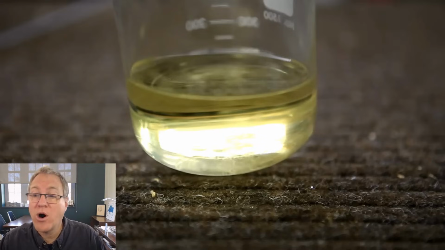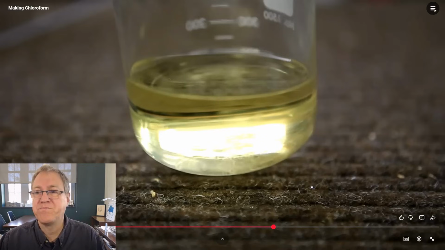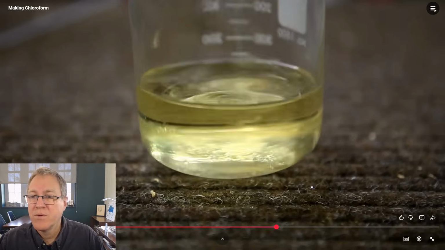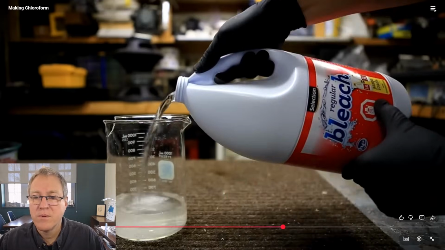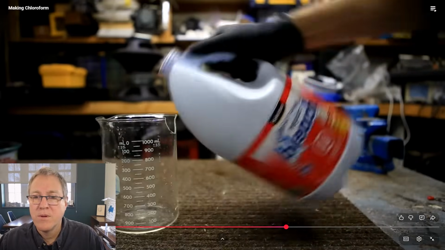So it does sink in water, and you can see that in this kind of model reaction he has set up. The solution is still yellow due to the presence of unreacted sodium hypochlorite. Carefully decant the upper aqueous layer.